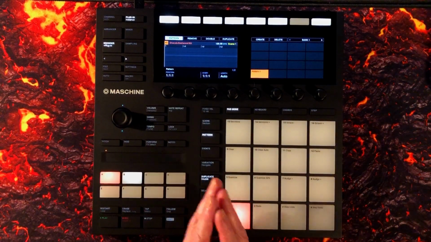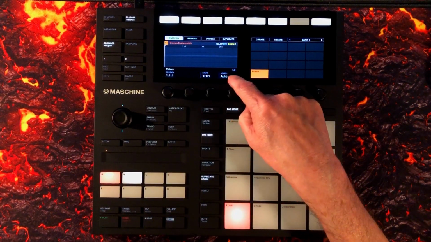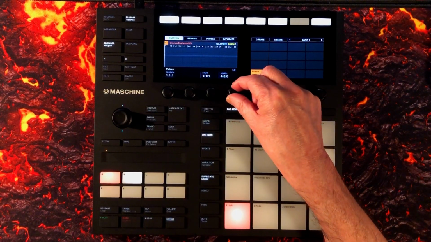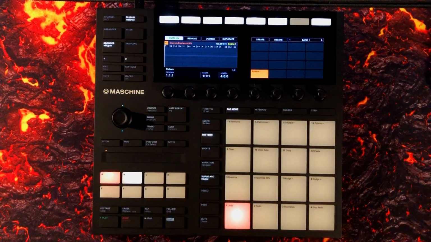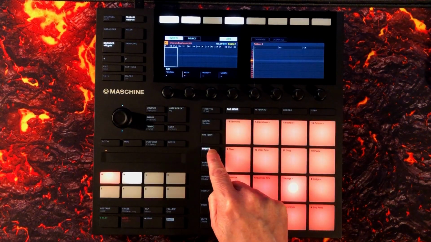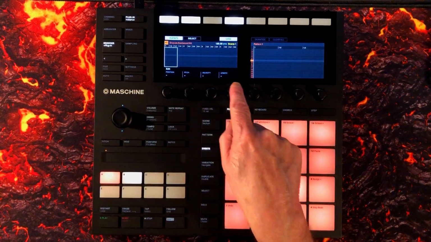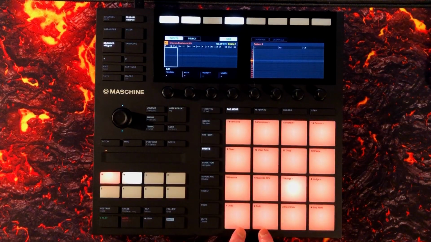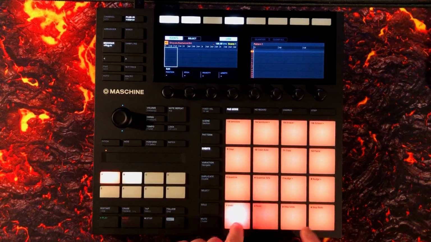So now we've created a pattern, and you see where it says length auto. I'm going to make that 4 bars. Okay. Now I am going to go to events, and this is where I'll be able to see my data that it's recorded in. So I'm just going to record 4 bars of this one pattern like that.